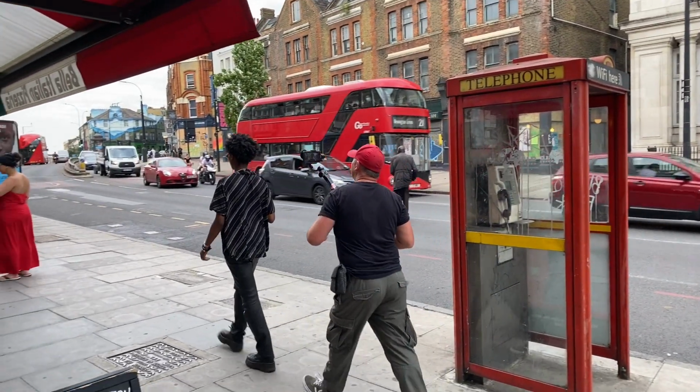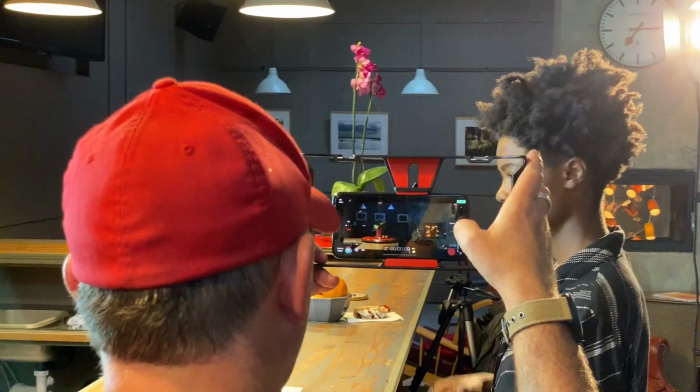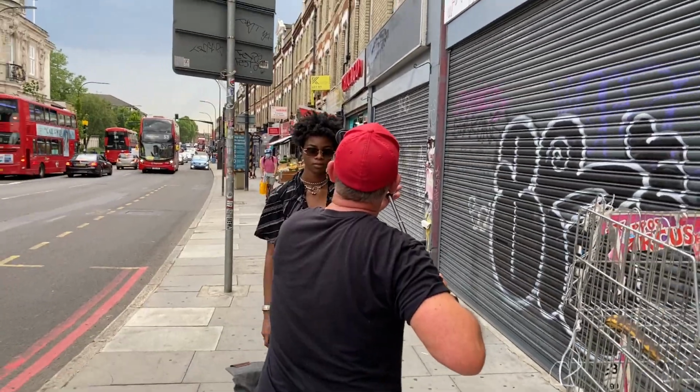So today's short video is all about manual focus. How do we get some depth of field to our footage using the brilliant Filmic Pro app? So let's dive straight in.